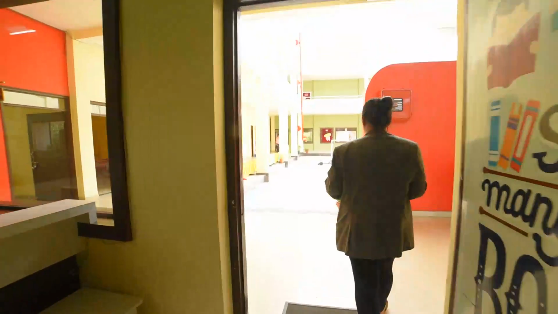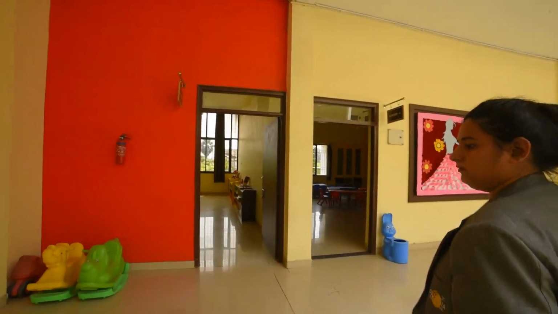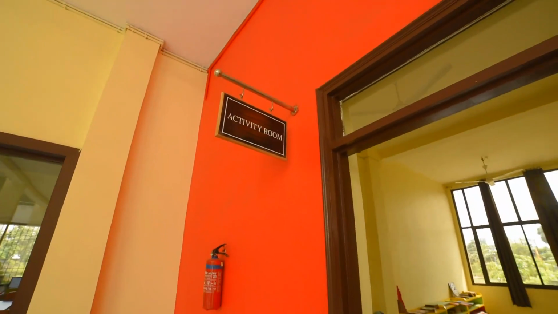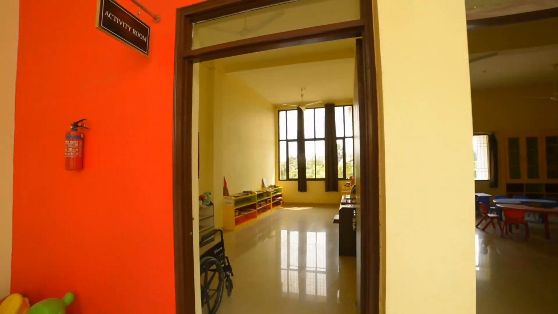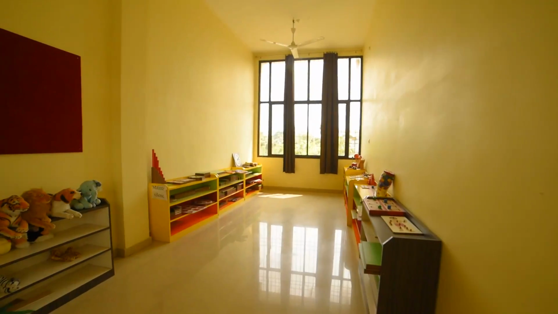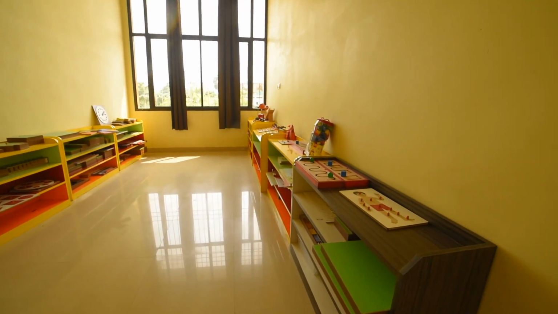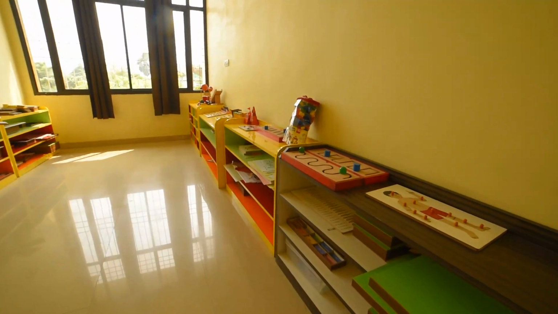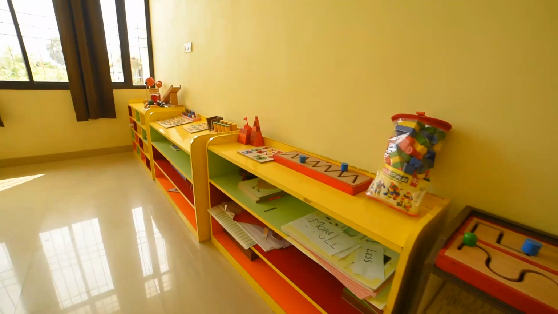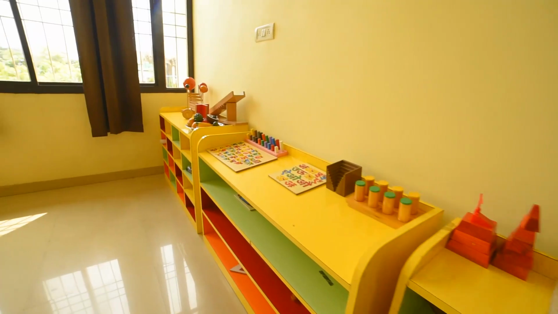Now let's move towards the next activity room. Here in the front we have the activity room. Columbia Global School focuses on activity-based learning. This is the Credo activity room, mainly for pre-primary classes. These are a few materials which we always pick before teaching the student theory. We come here and teach the same concept or topic practically. It contains maths, English, and EVS parts.